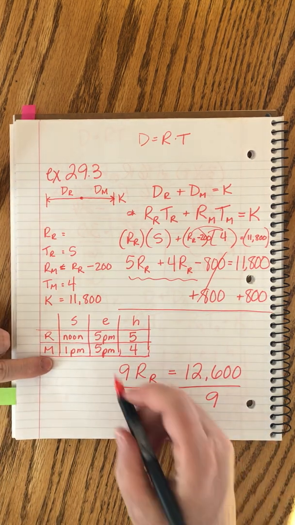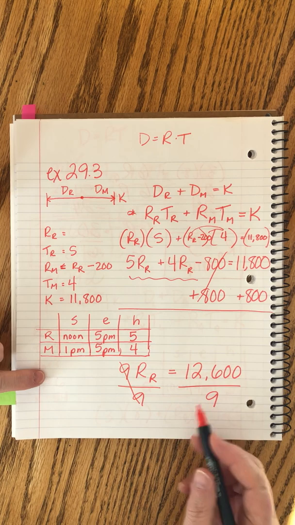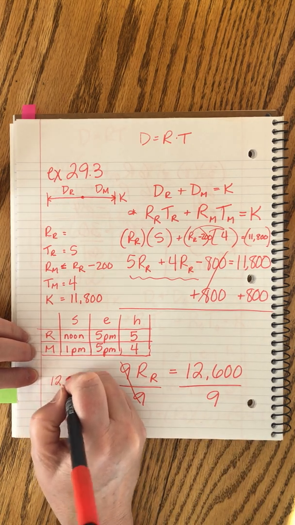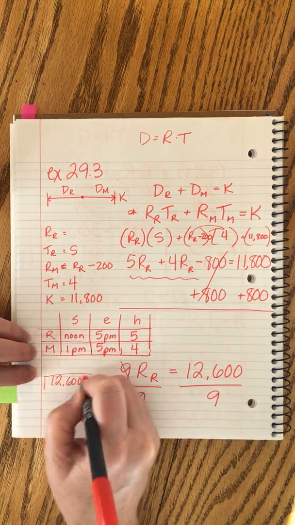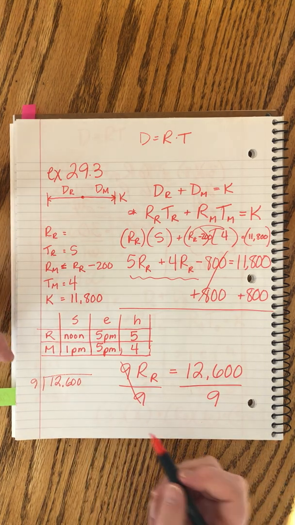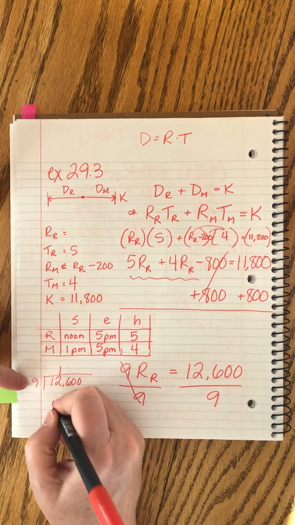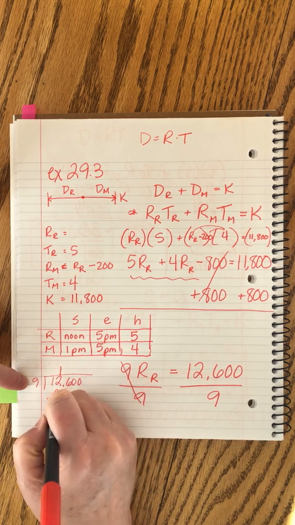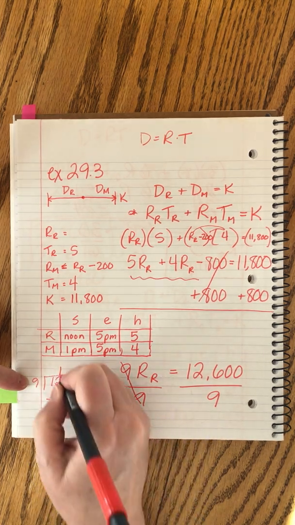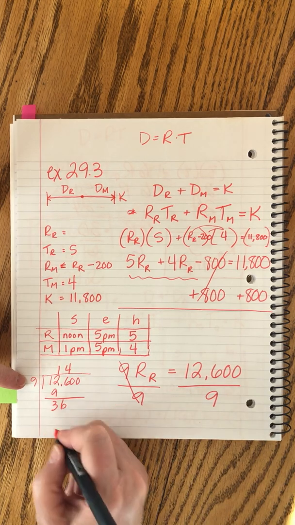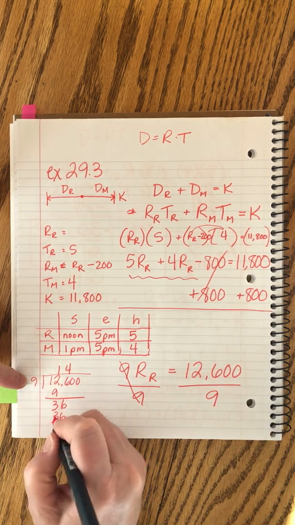And this will be fine. Now I'm going to have to do a little long division over here. 12,600 divided by 9. There's no decimals. 9 into 1 doesn't go. 9 into 12, yep, 1 time. Subtract 3, bring down a 6, 4, and that comes out even.